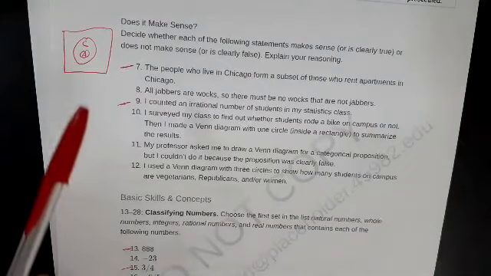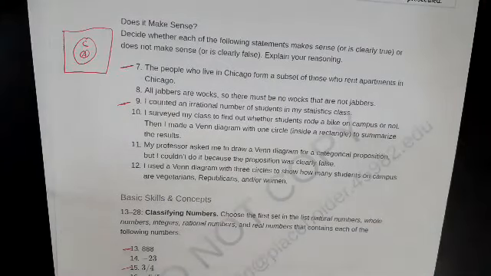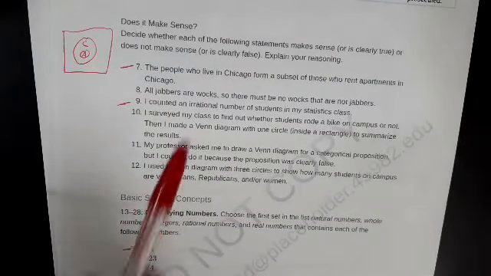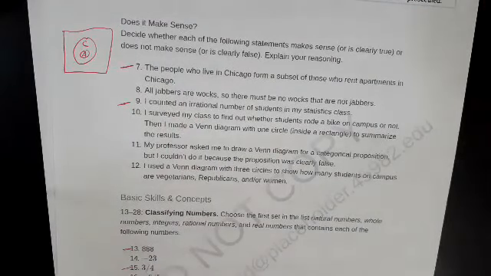But hopefully the picture that goes in your brain is something like this: the apartment renters are a subset of all the people that live there. And the way that number 7 is asked is almost backwards, right? It's like, are the people who live in Chicago a subset of people that rent apartments in Chicago? No.